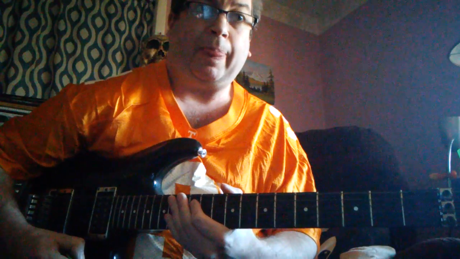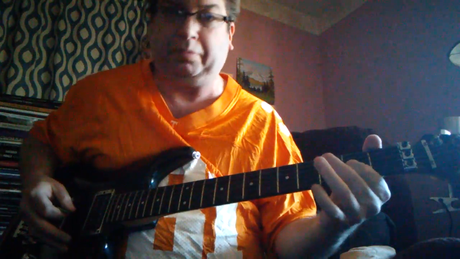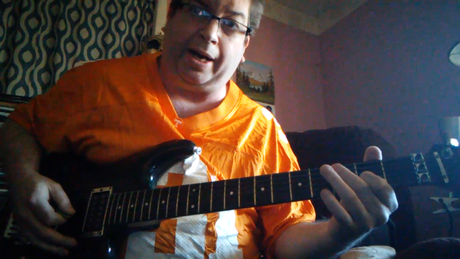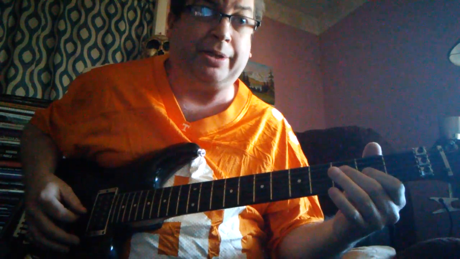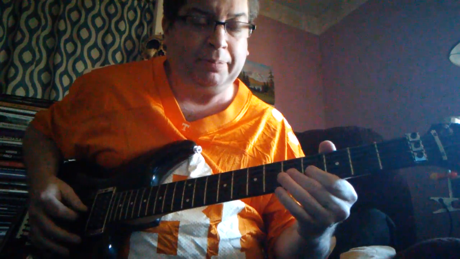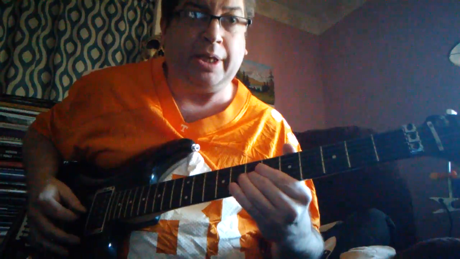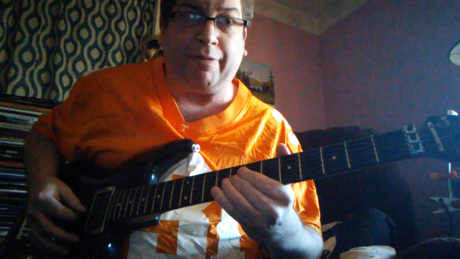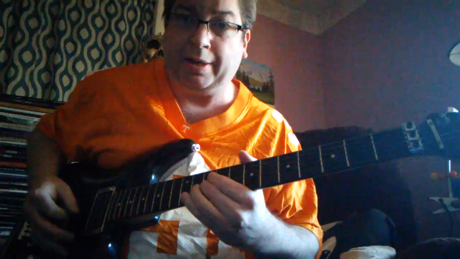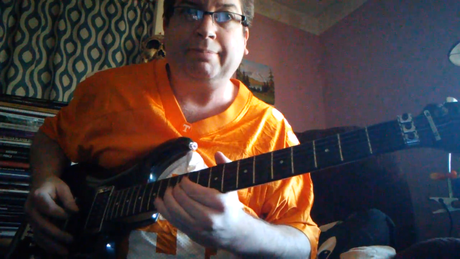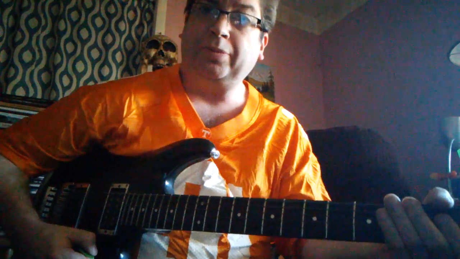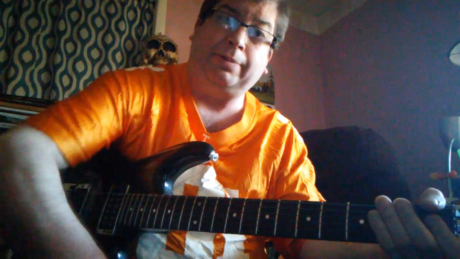Now, if we take and start with this A here, and we go up the step pattern like this: A, B, C, D, F, G, and A. So, same notes, different step pattern.